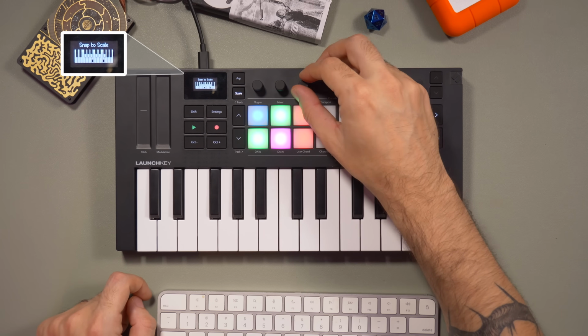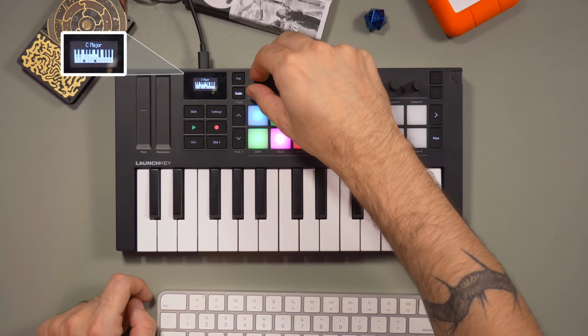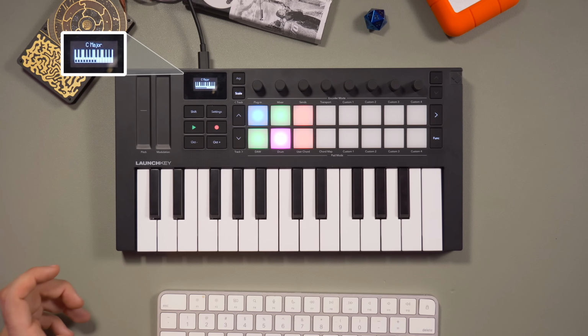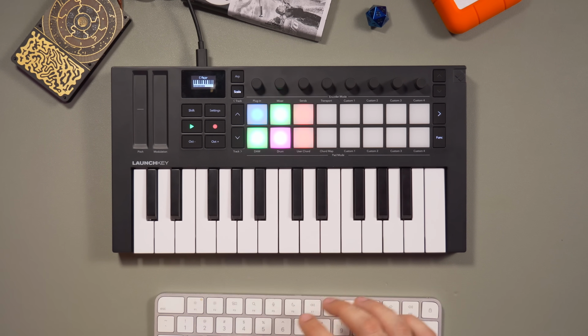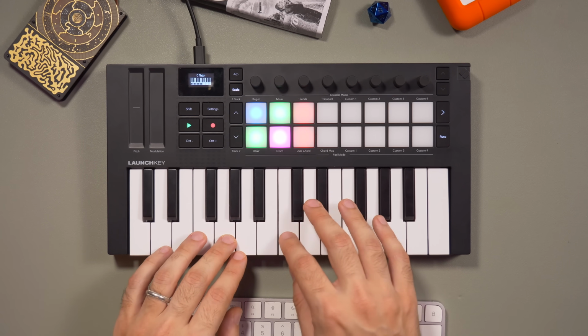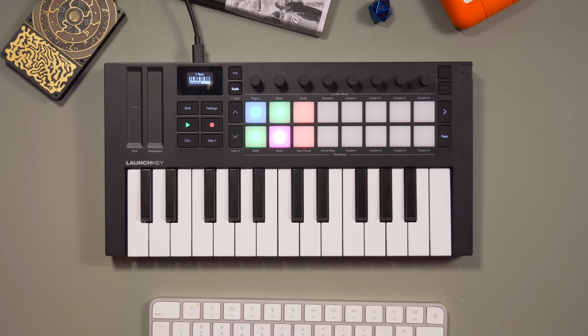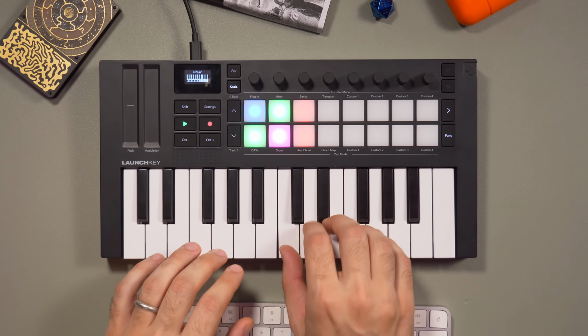For now, I'm going to switch us back to snap to scale. I'm going to keep us in C major because the chords that I was working on earlier are in C major. Now let's launch a couple clips and try to create a very simple melody. Now just choose a few notes if you're feeling slightly uncomfortable.